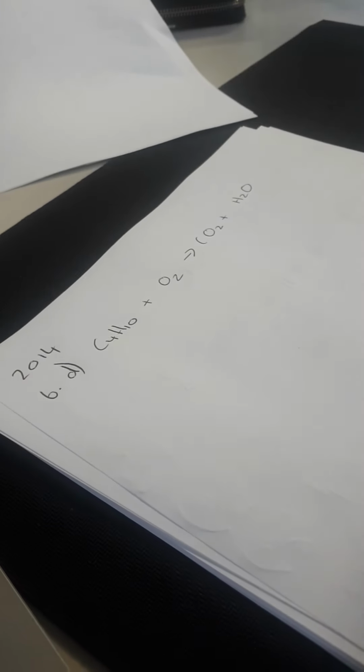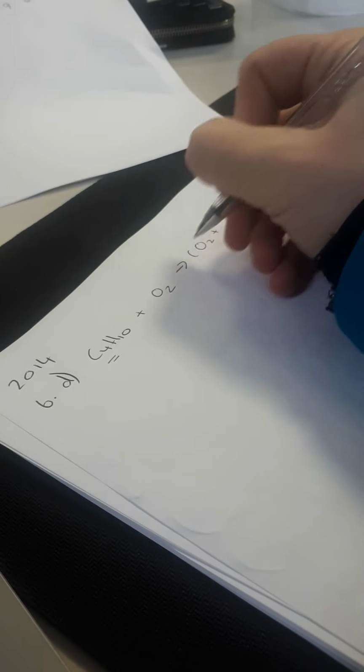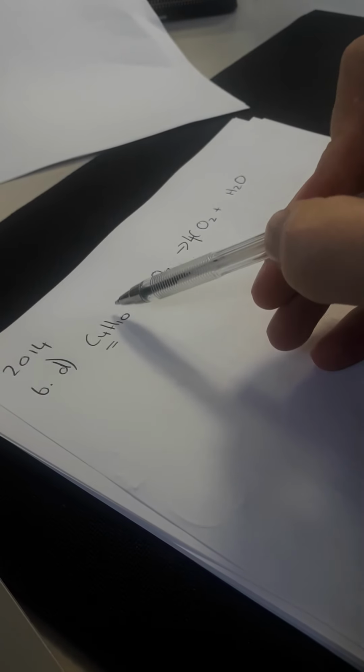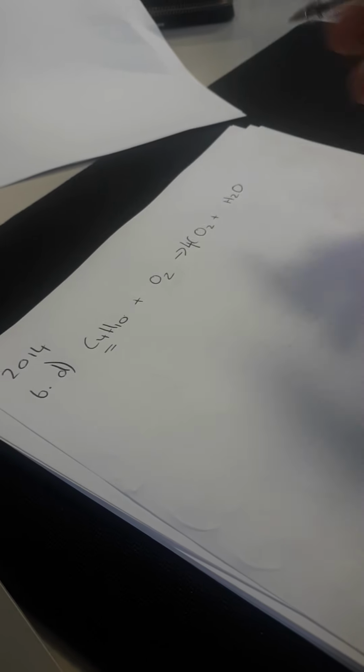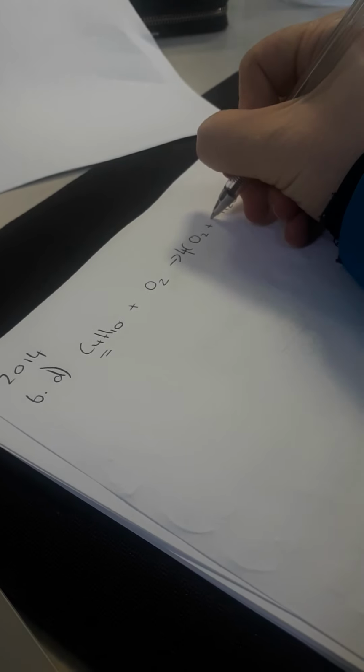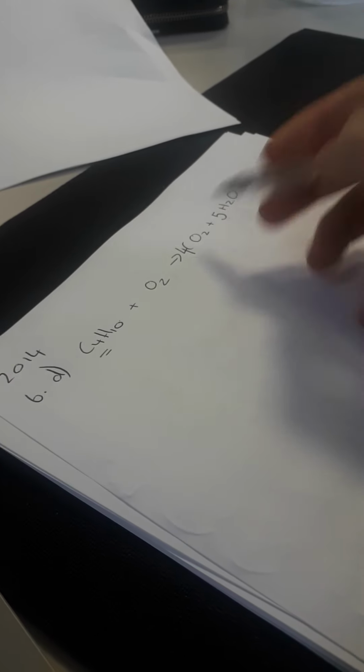Now, this particular question is quite difficult. C4, so that means I must have 4 carbons as well on my right hand side. If I look here, I have H10, so that means I must have 10 hydrogens on the right hand side. I already have 2, so what by 2 gives me 10? 5. Next, then I have to look at my oxygens.